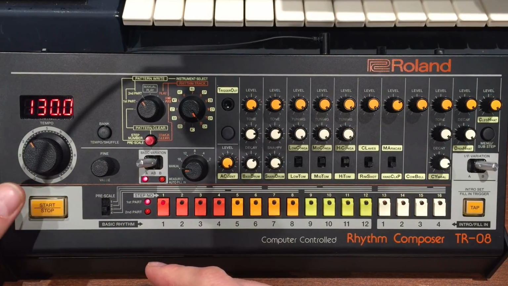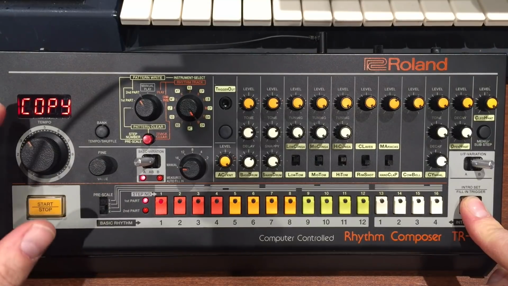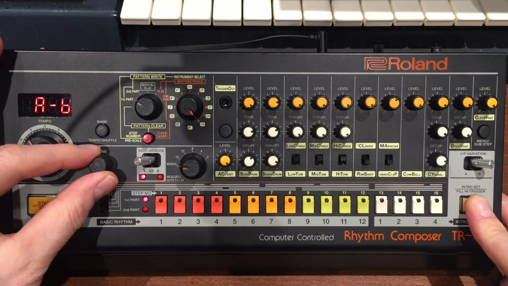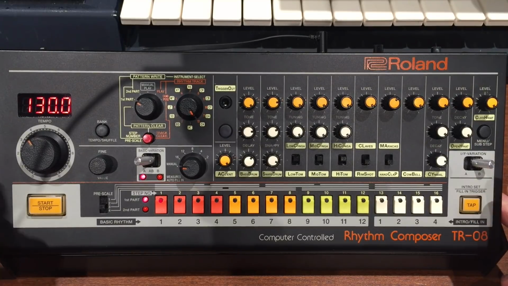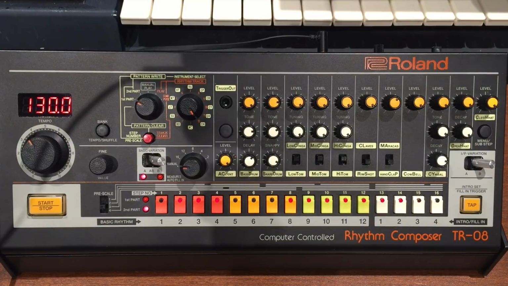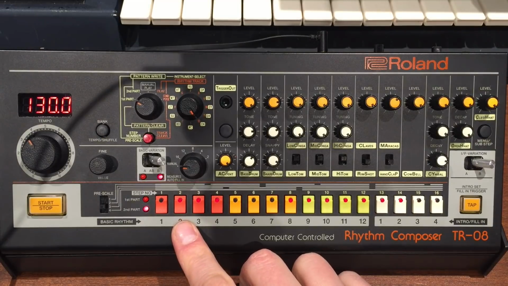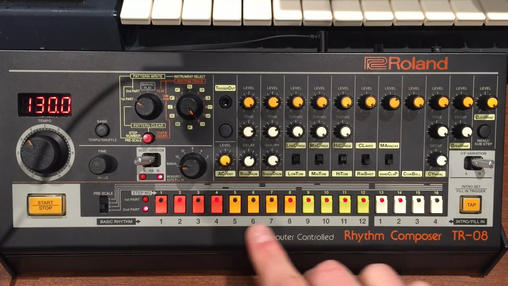If you want to copy from A to B, you press tab and you keep holding it. You see copy on screen. If you want to change this into AB, and you go start. Now it's copied. That's it. Super simple. Just needed to change the value to AB. So I've got a copy here. So maybe I can go to the first one and get rid of some of the hi-hats.